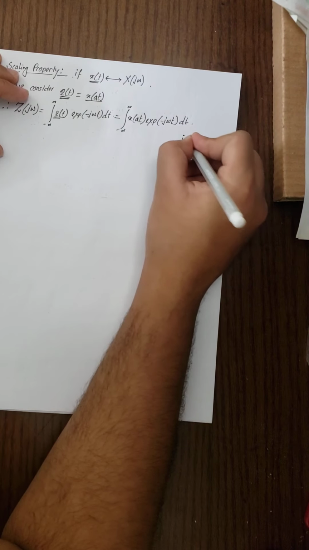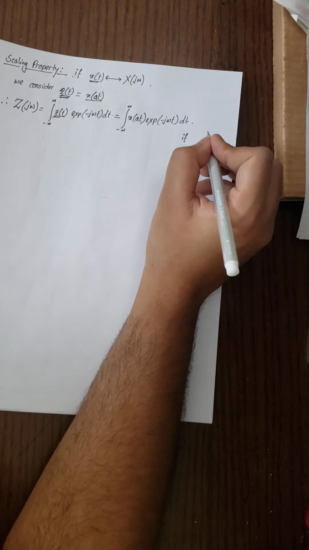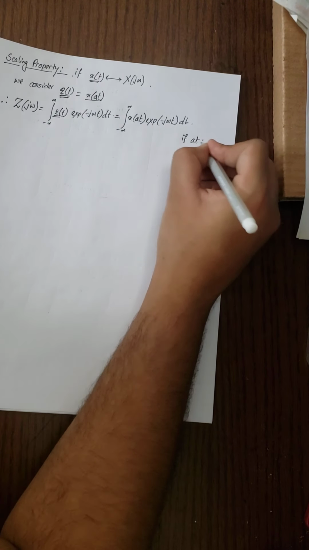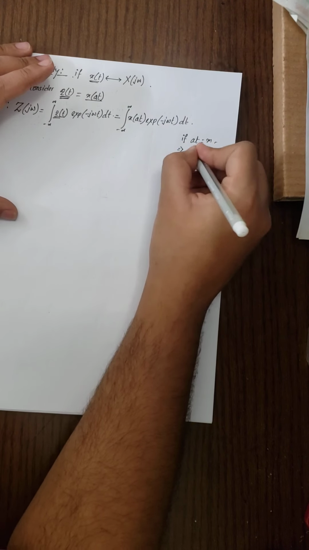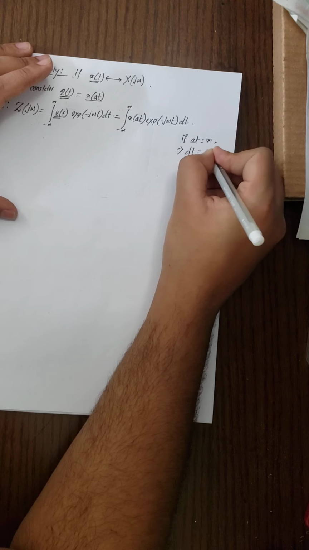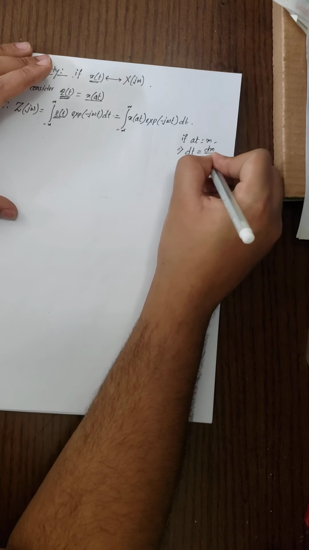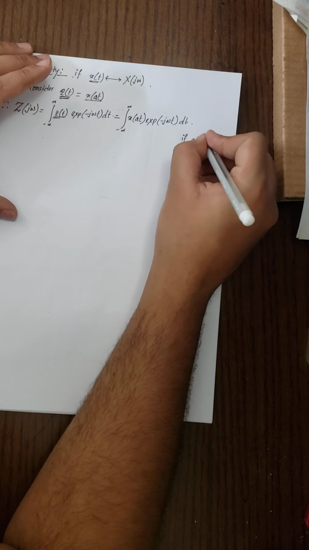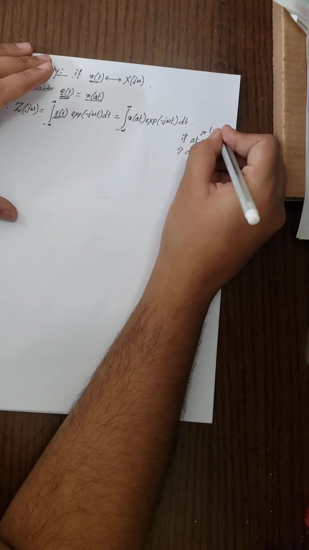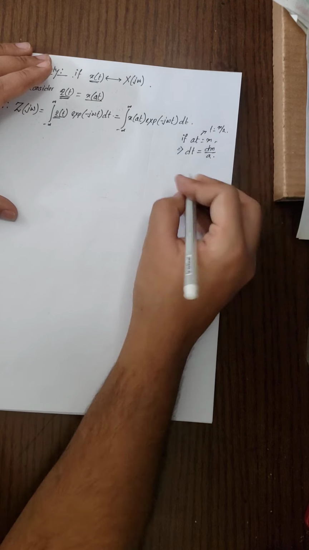Now similarly, if we consider at to be equal to m, then we get dt equal to dm by a, and obviously from here we get t equal to m over a.